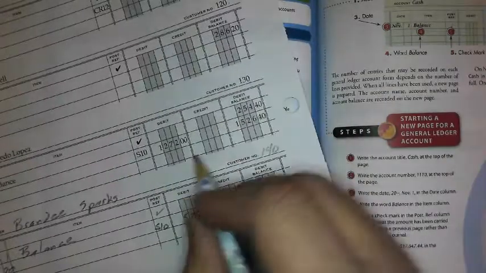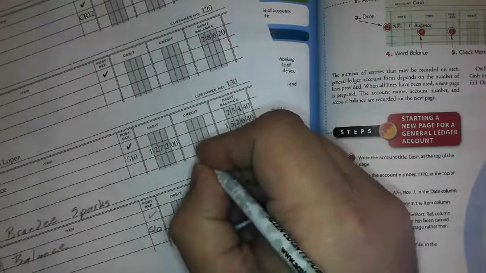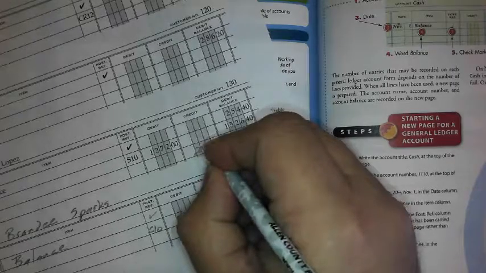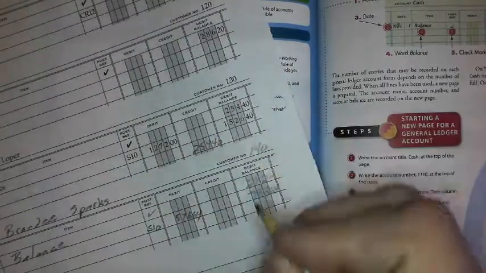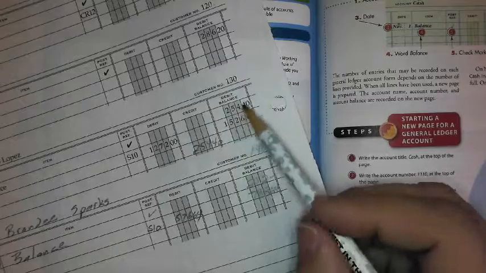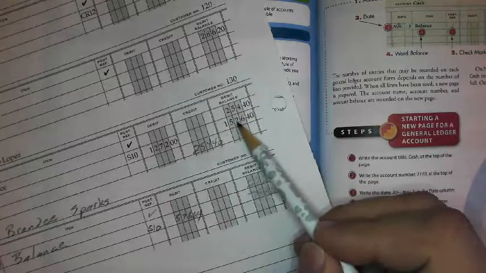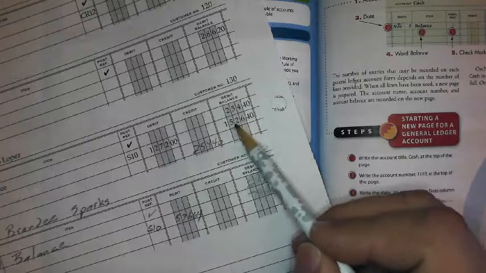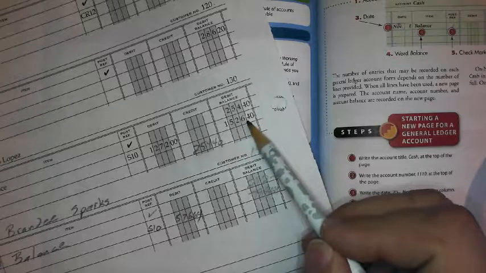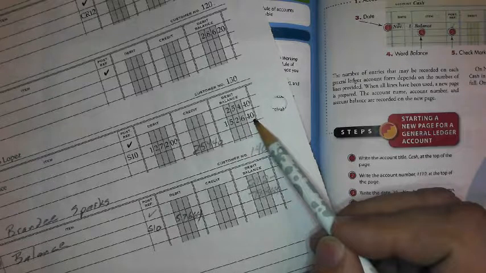We've got $254.40. The transaction before this, he had a debit balance of $1,526.40.